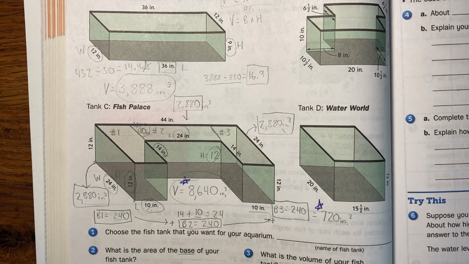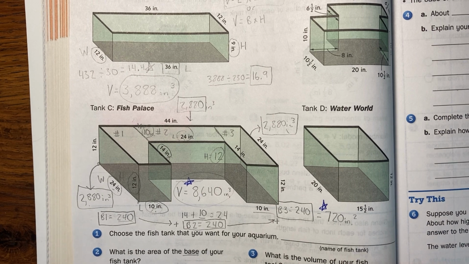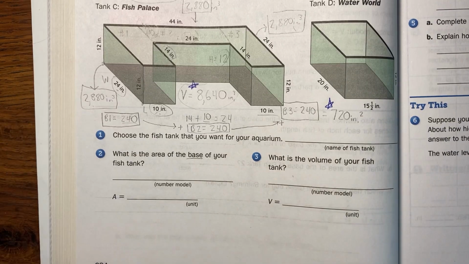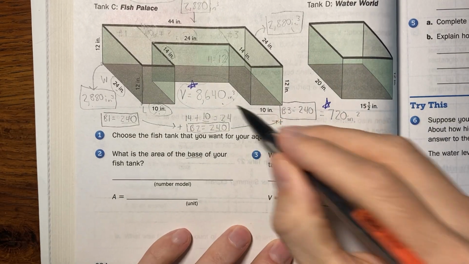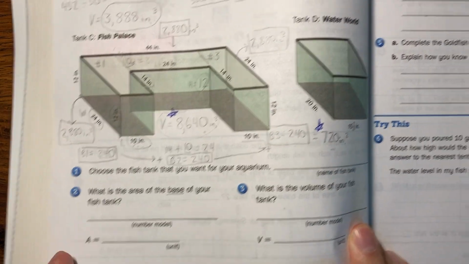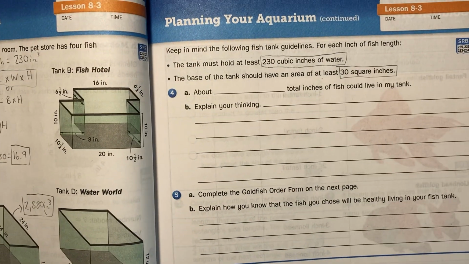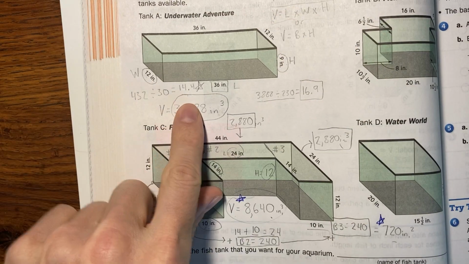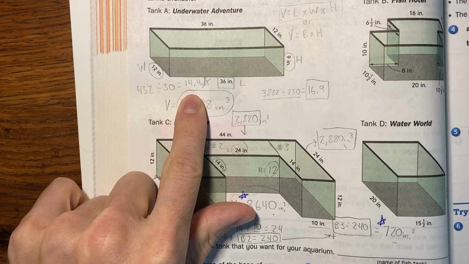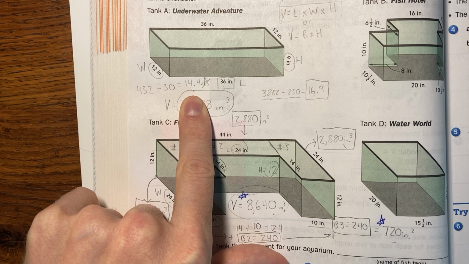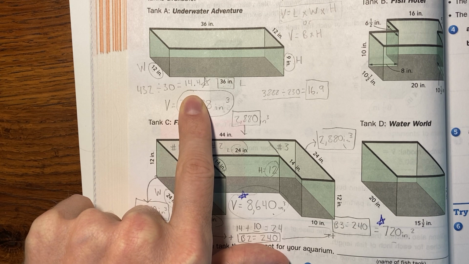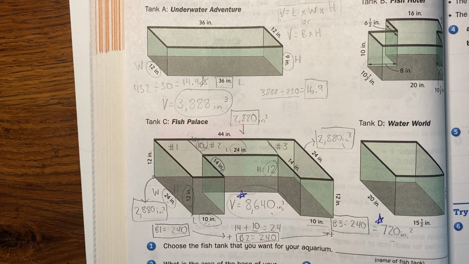Okay, so we're going to work with our base division in this case to figure out how many inches of fish we can have. But anyway, I just want to straighten that out. Let's go back to the fish palace. These are our 2 numbers we're working with. And so let's take it one by one. Number 4 asks about blank total inches of fish could live in my tank. If you chose underwater adventure, we just found that out. It says 14.4, but you don't want 4/10 of a fish, because that's like less than half a fish, and he's not going to live. So you could fit 14 fish, not 15.